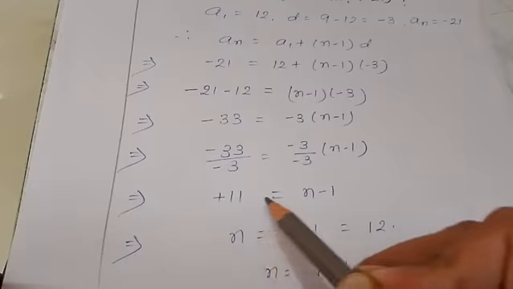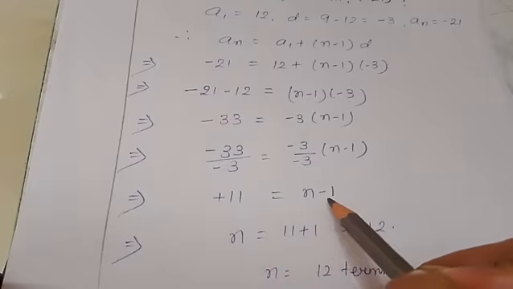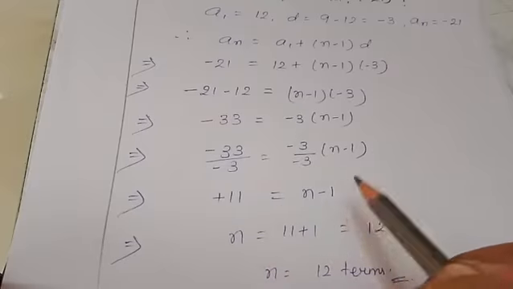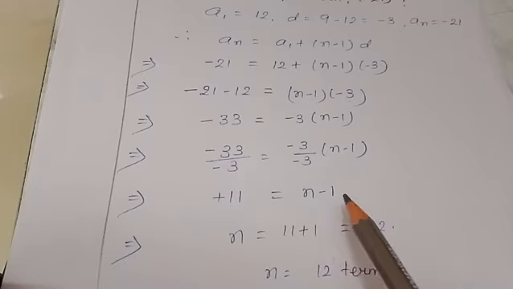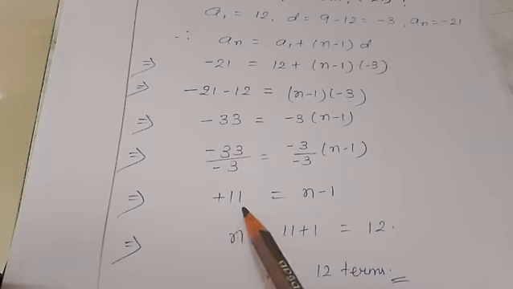Therefore, 11 is equal to n minus 1. Isolate n. Move minus 1 to the other side. Therefore, n is equal to 11 plus 1 becomes 12. Therefore, n is equal to 12 terms. There are 12 terms in the sequence.